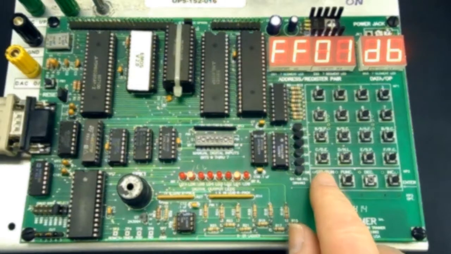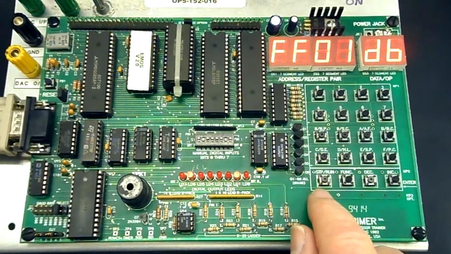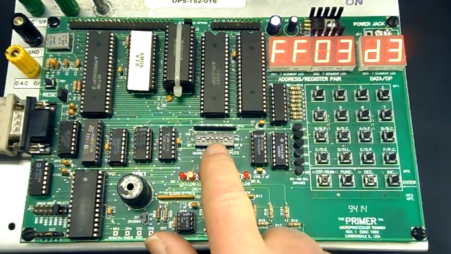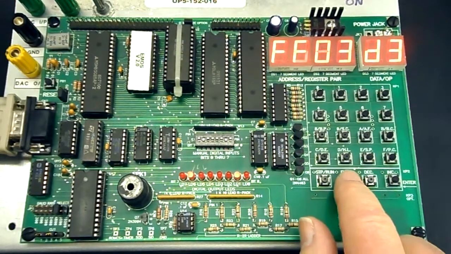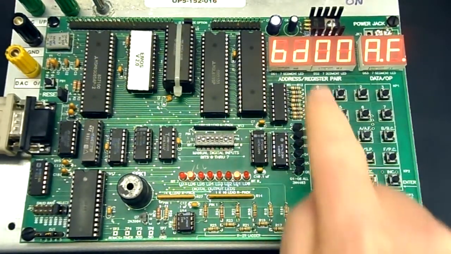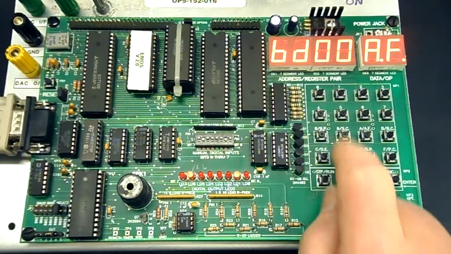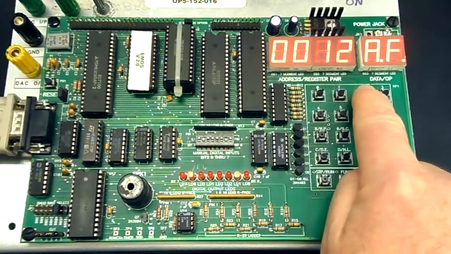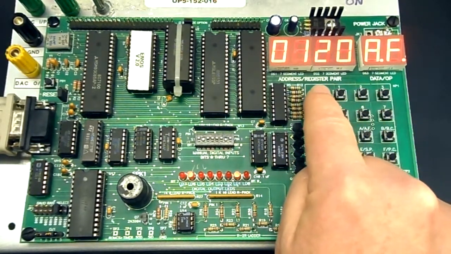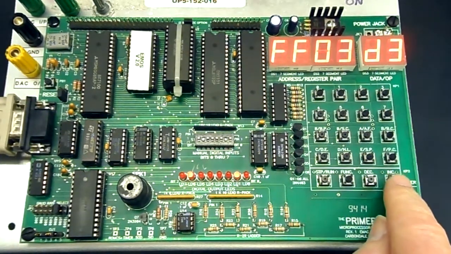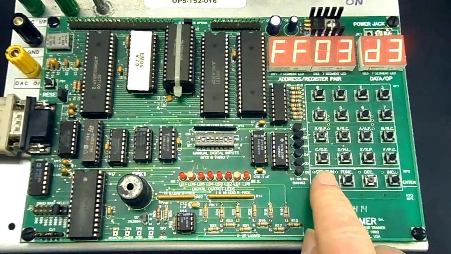So at FF01, if I press the step key, it loads the data from the dip switch into the accumulator. If I press function A, that is now the data in my accumulator. I can now change that data, so I'm going to change it to 1, 2, and put 0, 0 into the flag register. If I press enter, I now press the step key.